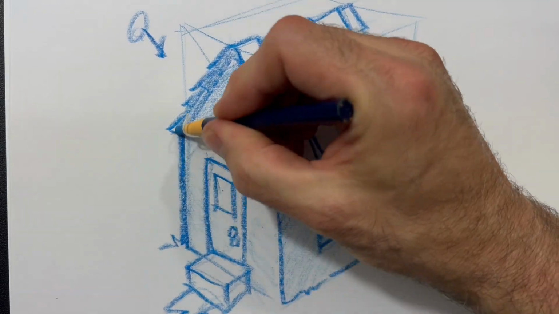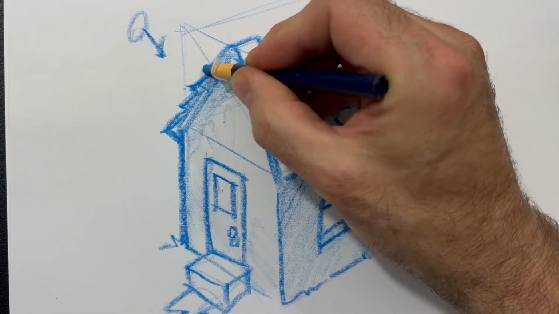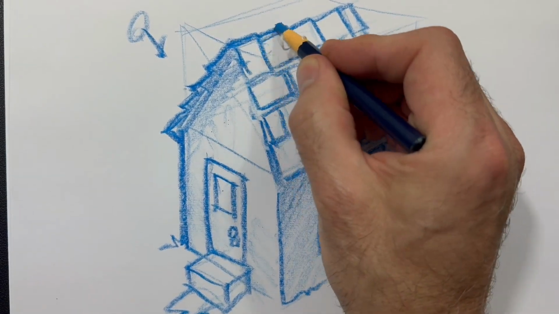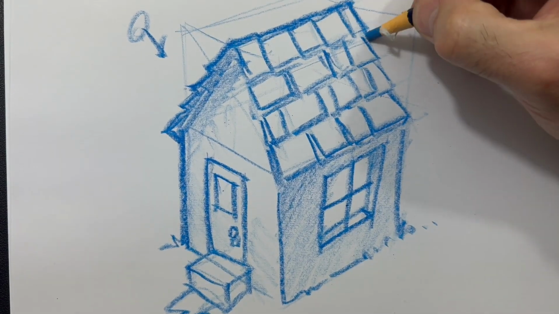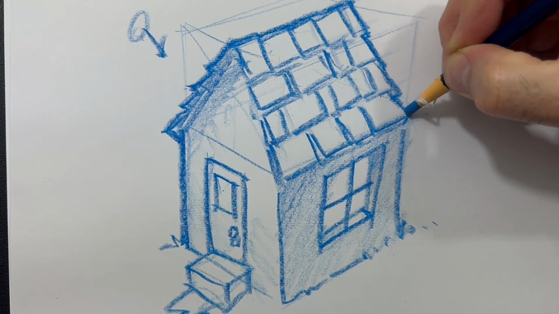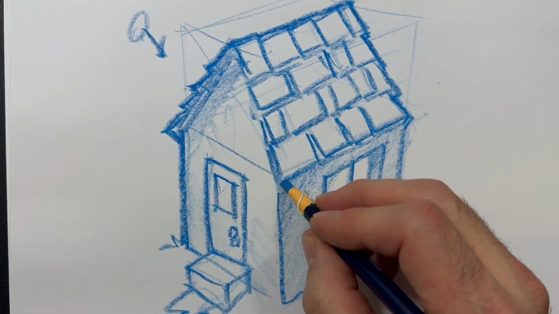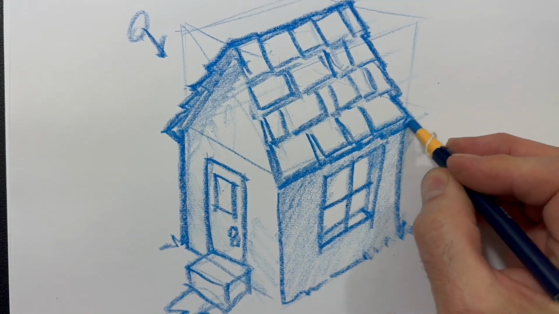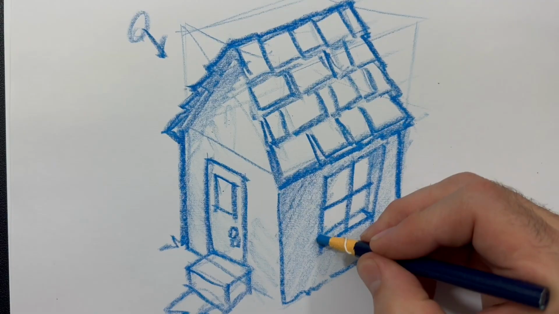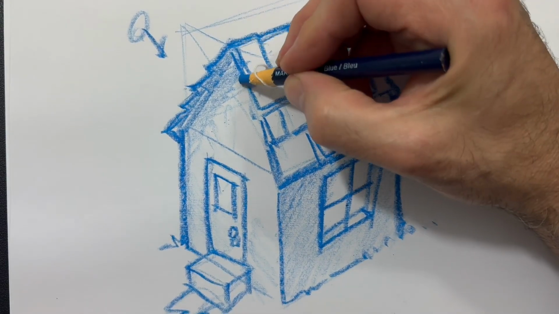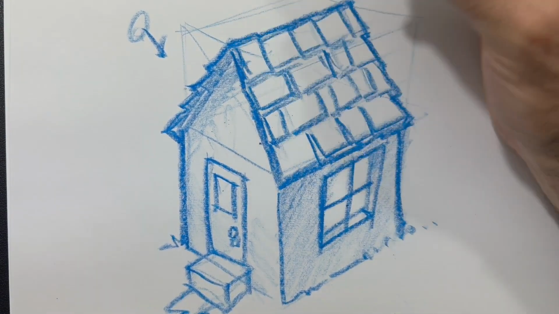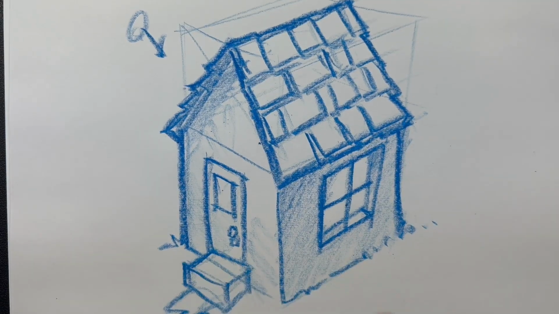And then maybe a real quick, just silhouette line. I think I can call that good.